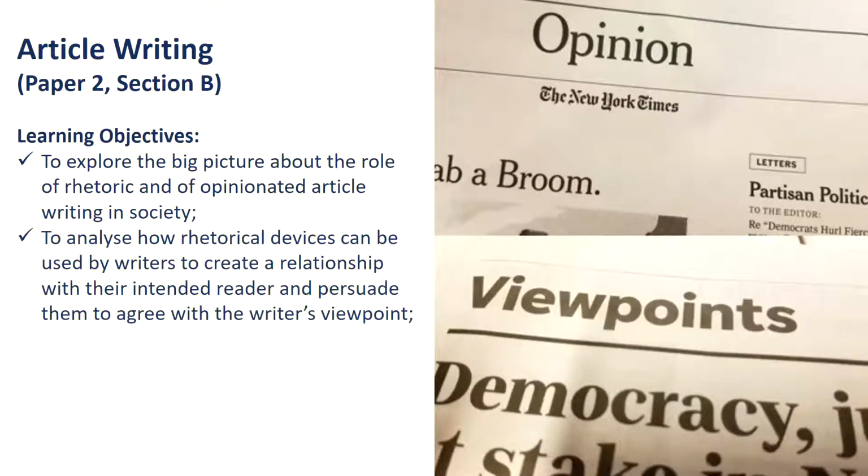We're going to analyse how rhetorical devices can be used by writers to create a relationship with their intended reader and persuade them to agree with the writer's viewpoint. We'll pick up on that word viewpoint later, but it's really important that if you're going to be an effective writer, you're very aware of the reader that you're aiming your work at, and we're going to look at how that sounds when it's done really well.